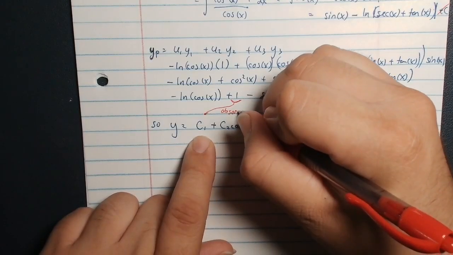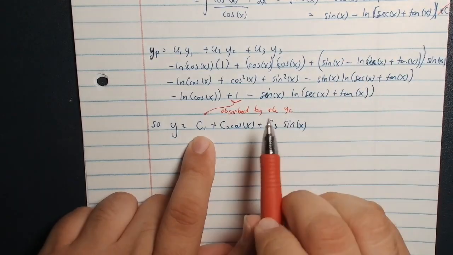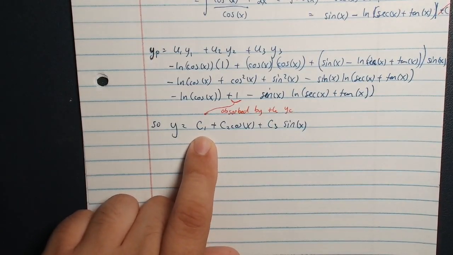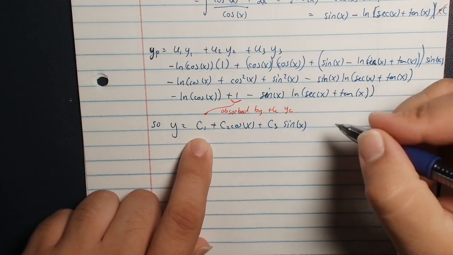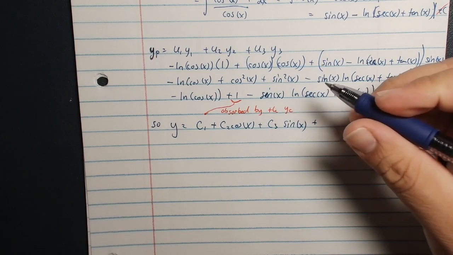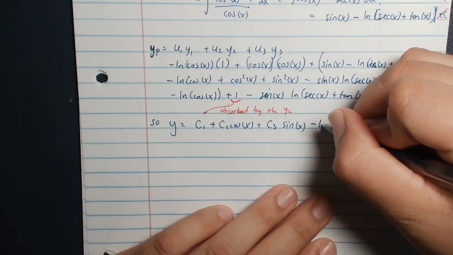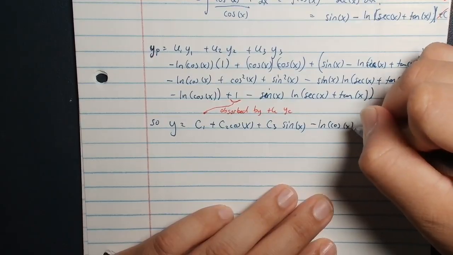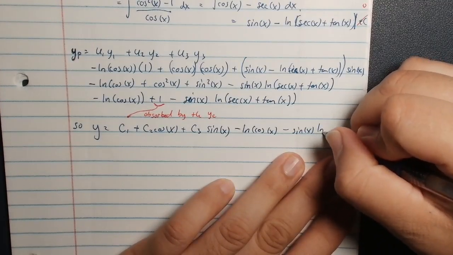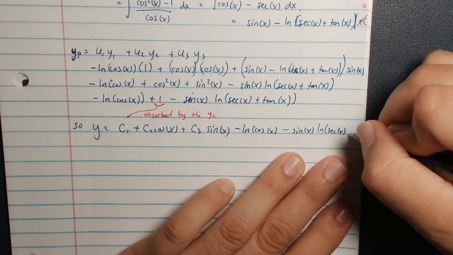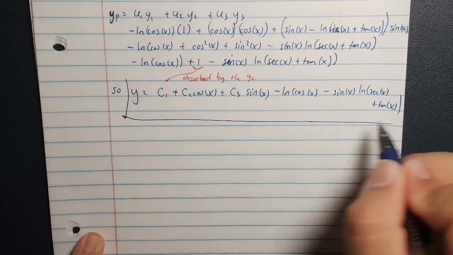So here we're going to say this is absorbed by the complementary solution, absorbed by y sub c. But these other terms are unique. We don't have those terms over here anywhere, so those we just tack on. That's going to be minus natural log of the cosine of x minus the sine of x times the natural log of the secant of x plus the tangent of x. And that would be our solution.